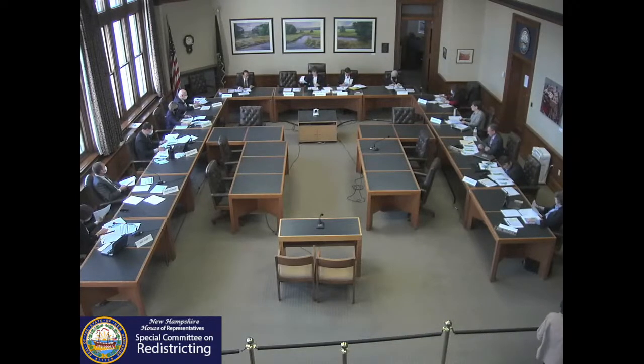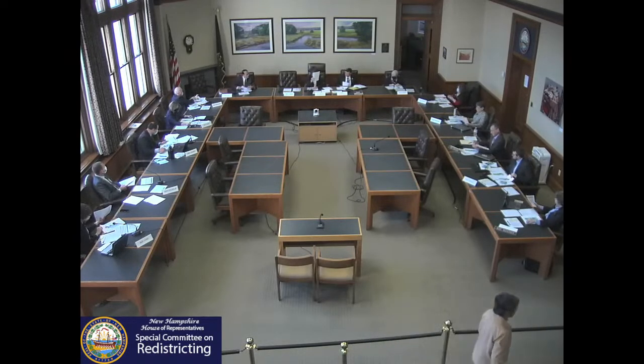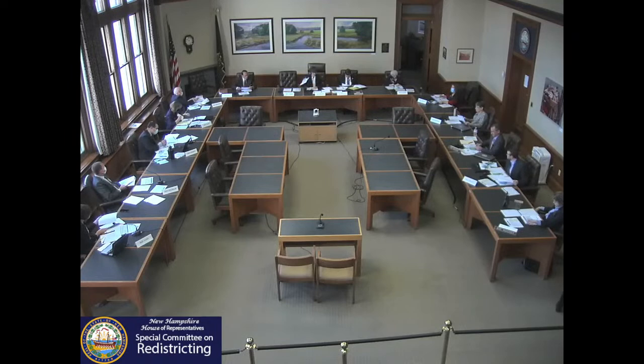You should also have a sheet that looks like this, and this is an attempt to give you an order which corresponds with the map numbers. So we're going to discuss commissioners first, and we're going to start with Belknap, and so that means we're going to map number 4 in your pile.